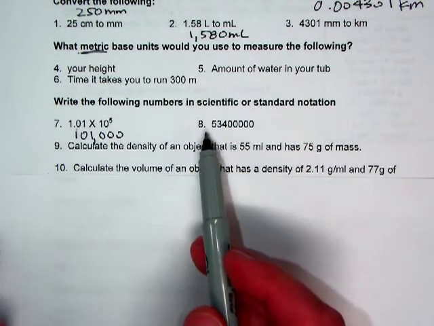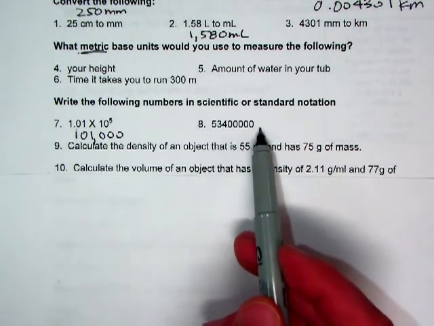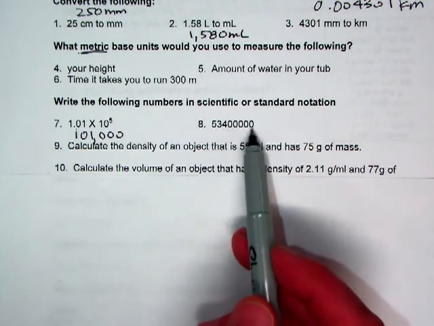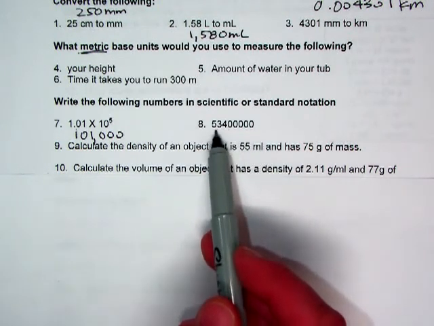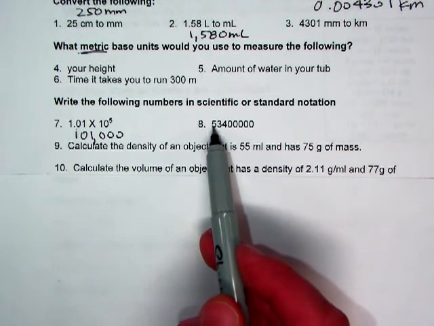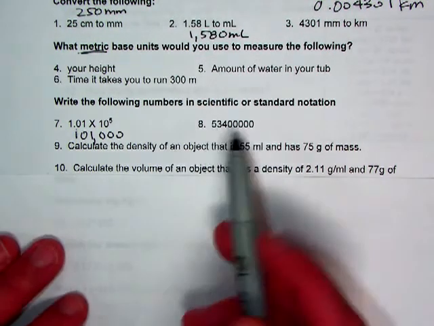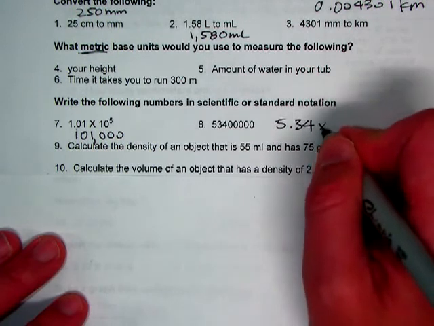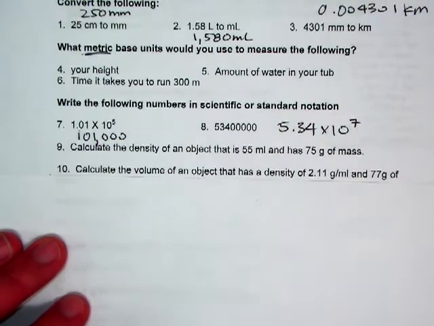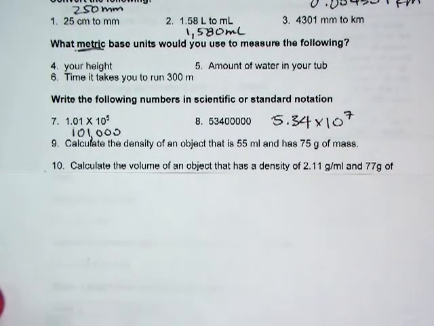Next, on the number 8, this number is in standard notation. You want to make it in scientific notation. The decimal point's right here. And you got to move it left until you get the number between 1 and 9.9-ish. So if you do that, it becomes 5.34. And if you get to that number, you've moved it 7 times. So 5.34 times 10 to the 7th would be how you'd express that in scientific notation.